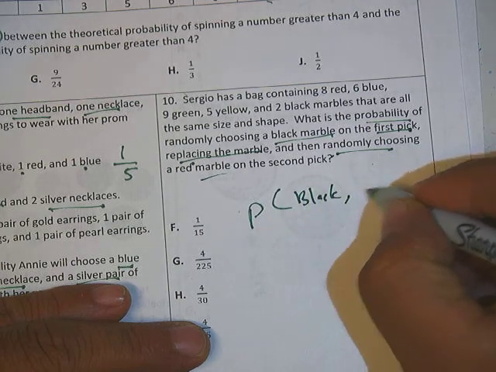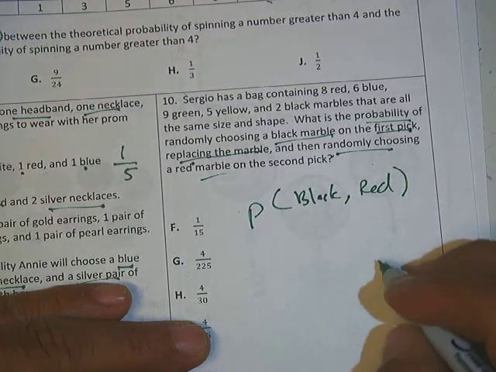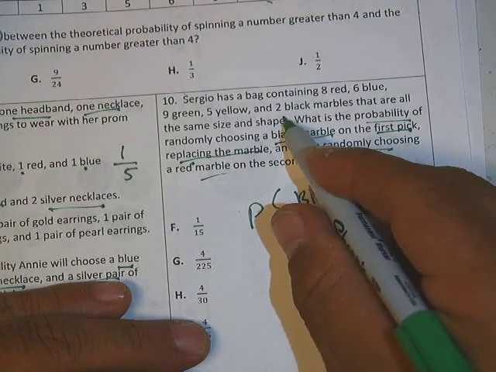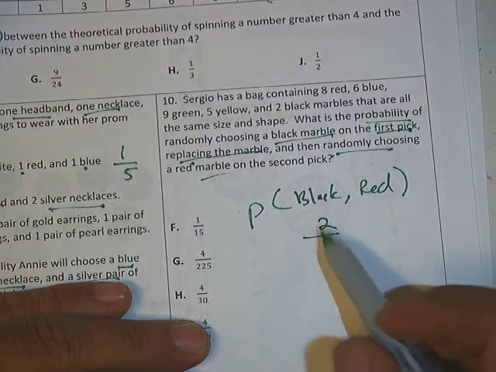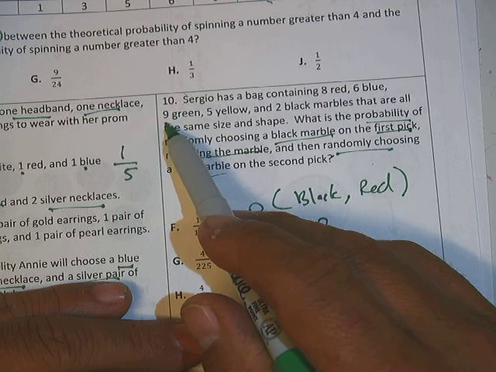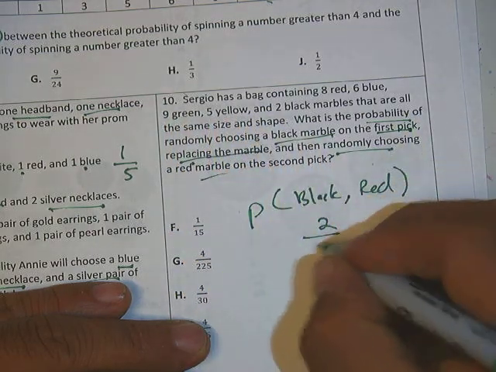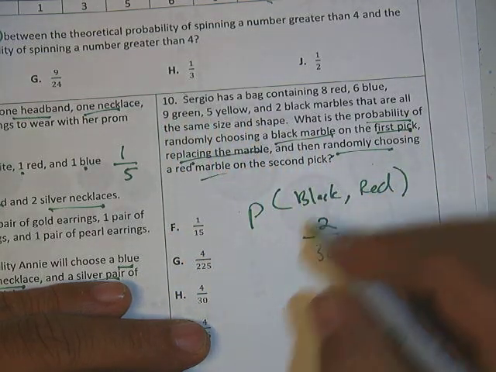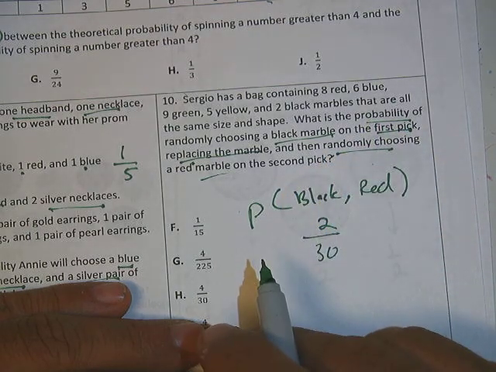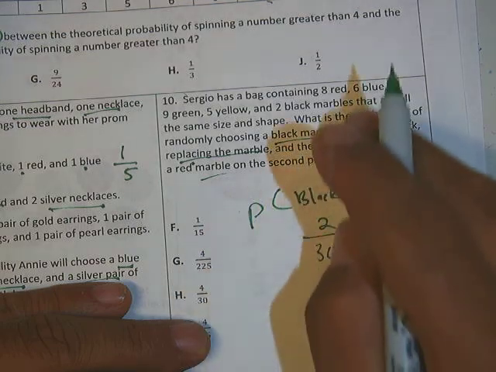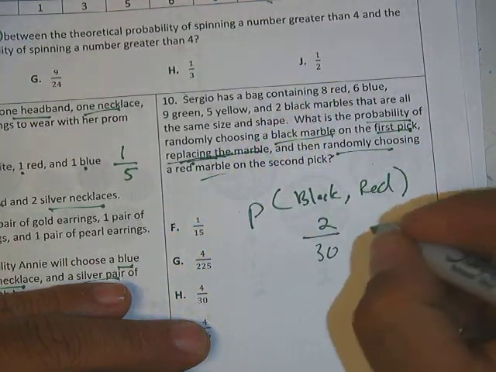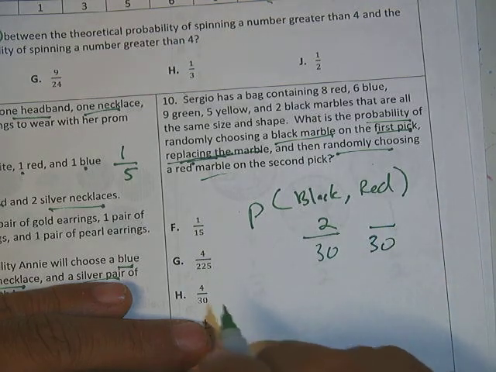Okay. Sergio has a bag containing 8 red, 6 blue, 9 green, 5 yellow, and 2 black marbles. They are the same size and shape. What is the probability of randomly choosing a black marble on the first pick, replacing it? That means you put it back, and then randomly choosing a red marble. So you want the probability of getting a black marble and then a red marble. You're going to put it back. So look here. What's the probability of getting a black marble? Well, how many blacks are there? There's 2 black marbles. How many total? 8 plus 14 plus 9 is what? 23, 28, 30. There's 30 marbles.